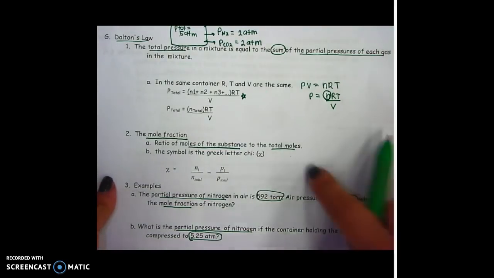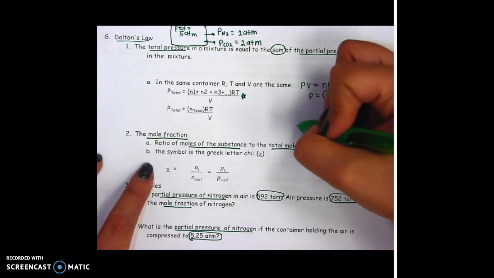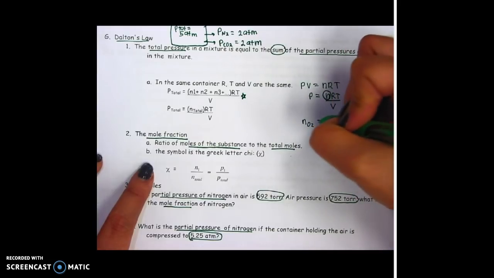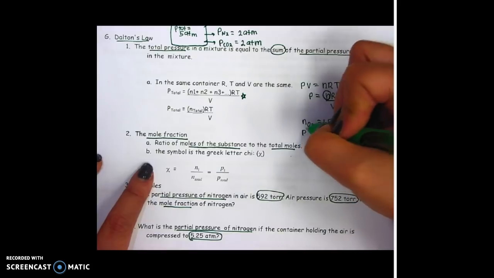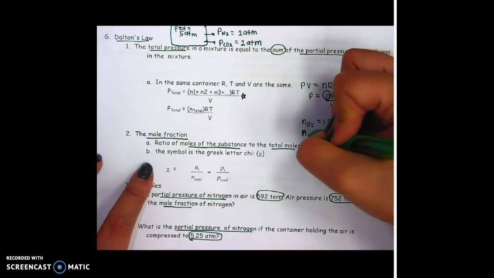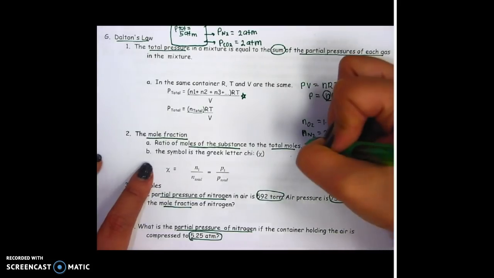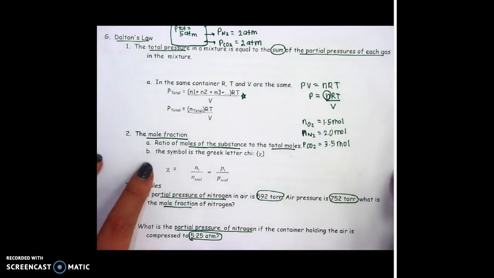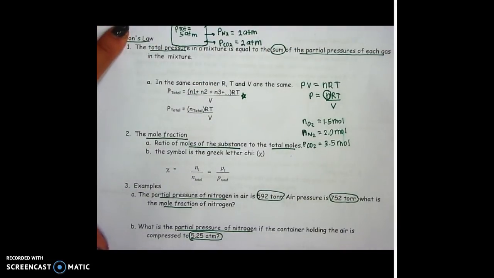So just in our example over here, let's say that for the O2, we had 1.5 moles of the gas in the container. For the nitrogen, let's say we had 2 moles. And then for the CO2, let's say we had 3.5 moles. I'm just making it up, not based off the pressures over there. I'm just coming up with new values of moles right there.